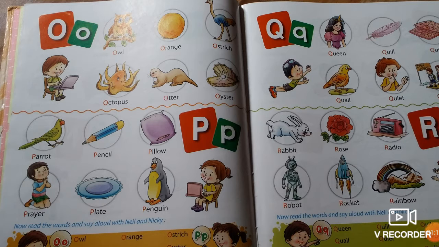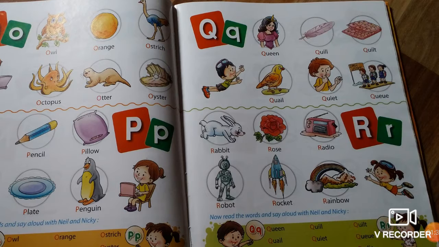P for parrot, P for pencil, P for plow, P for prayer, P for plate, and P for penguin. Q for queen, Q for quill, Q for quilt, Q for quail, Q for quite, and Q for Q.